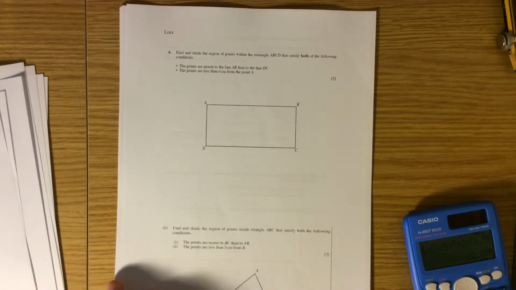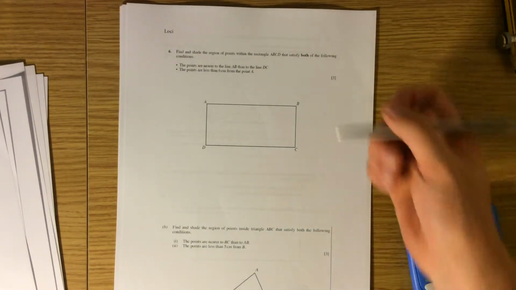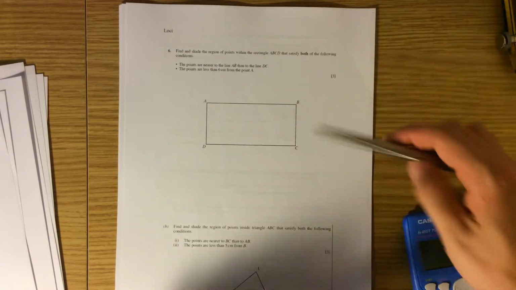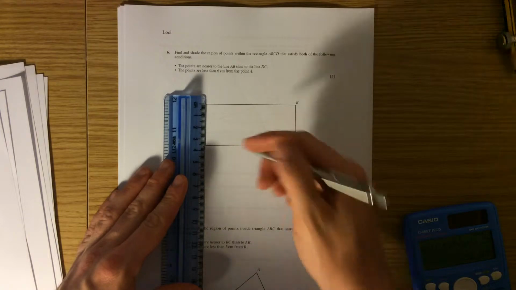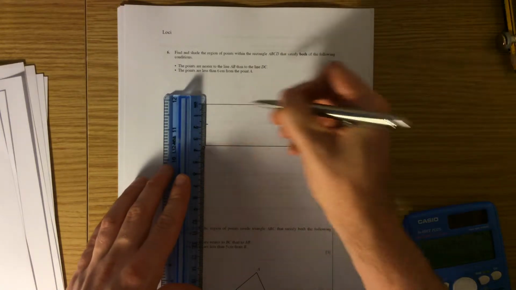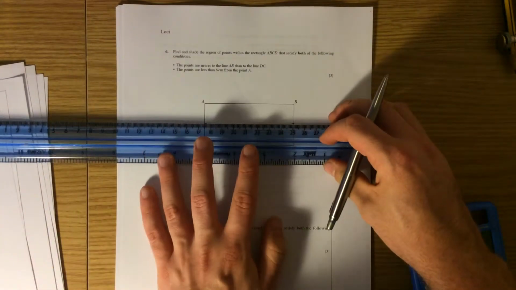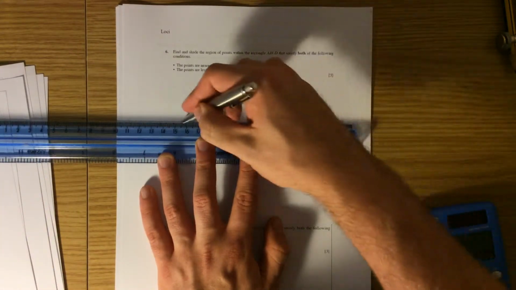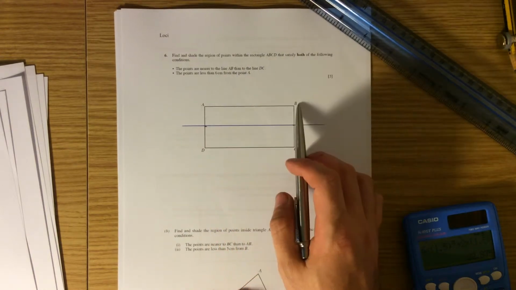Loci. Some of these might not work particularly well because they are shrunk down slightly to fit on the page, but we'll have a go anyway. Points are nearer to the line AB than the line DC. So to make sure they're nearer, we're going to have to find out what the gap is between, and then find half of it. This, my guess, should be 4 centimeters, but it comes out as about 3.5 when it's shrunk. So everything above that line is going to be closer to AB.